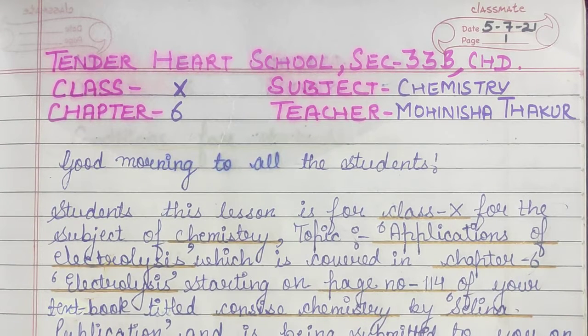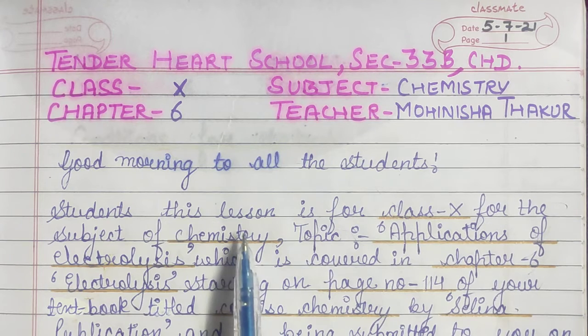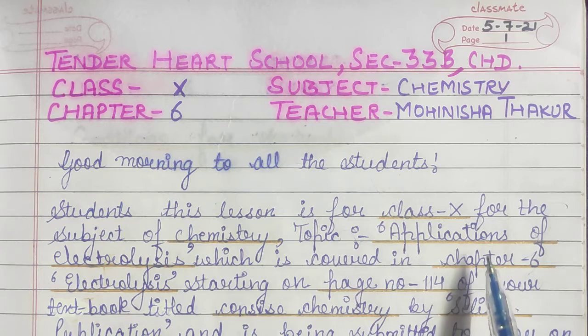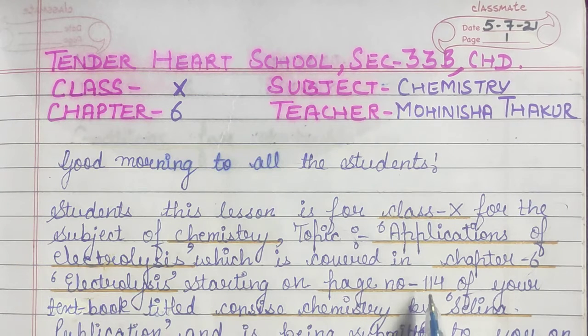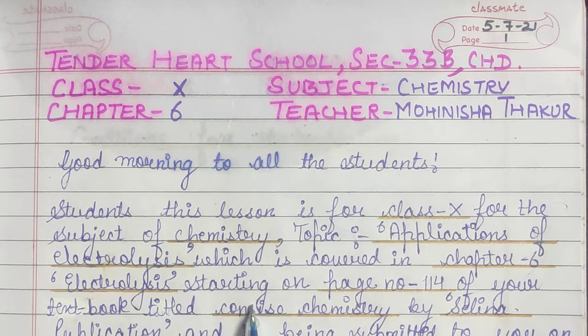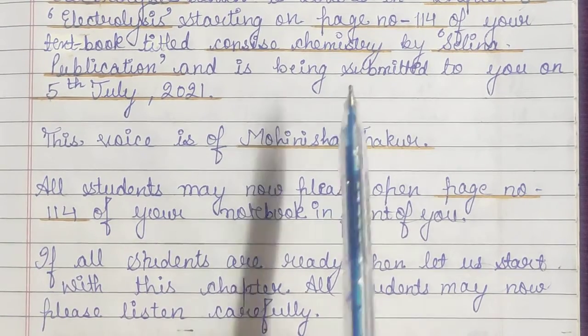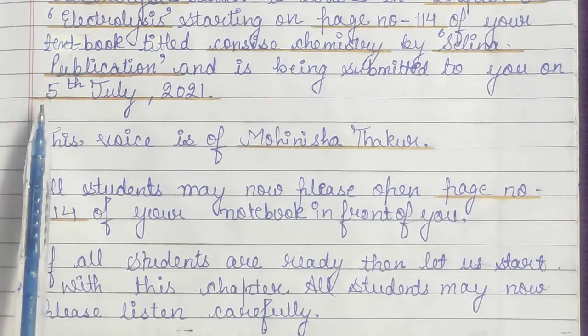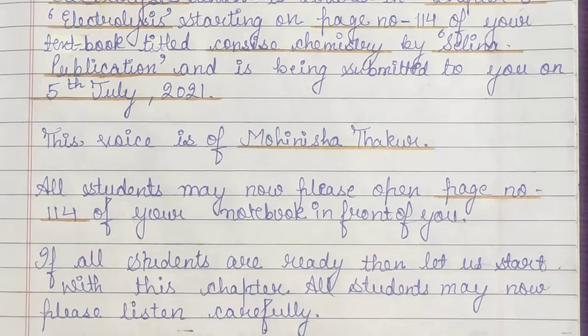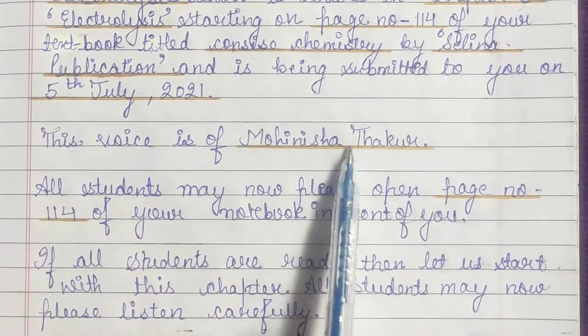This lesson is for class 10th for the subject of chemistry, topic applications of electrolysis, which is covered in chapter 6, electrolysis, starting on page number 114 of your textbook titled Concise Chemistry by Selina Publication, and is being submitted to you on 5th July 2021. This voice is of Mohinisha Thakur.